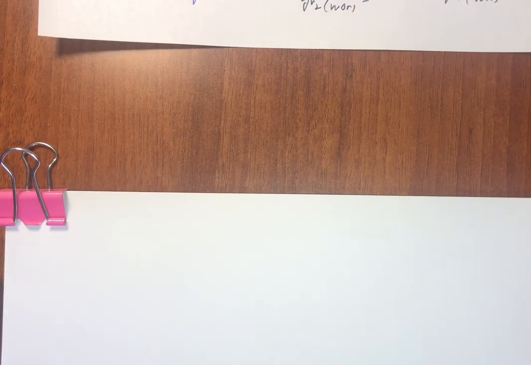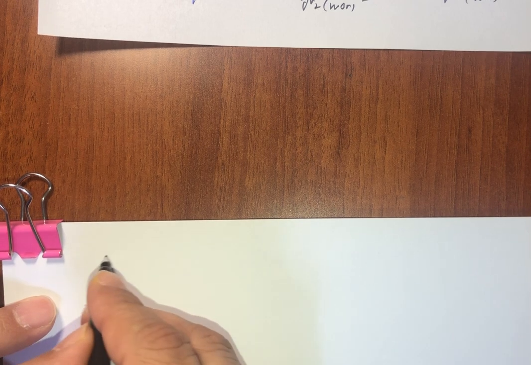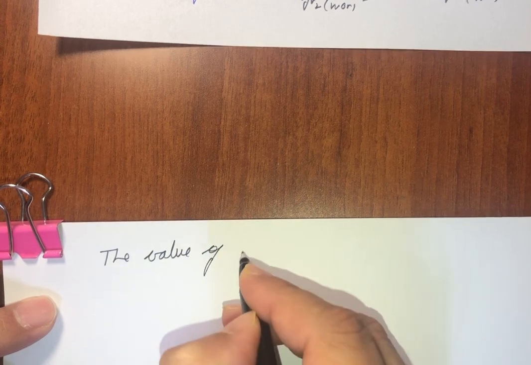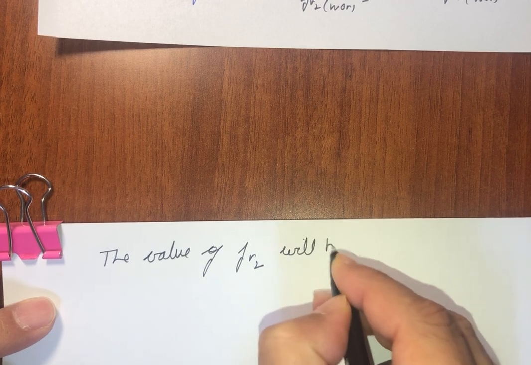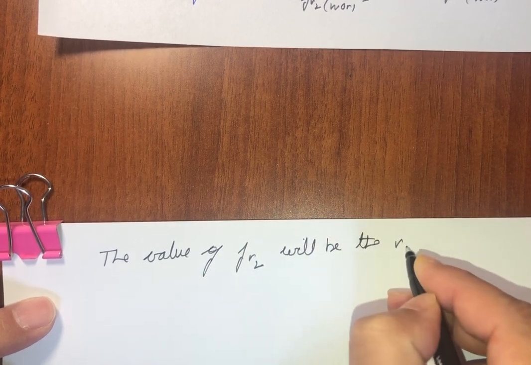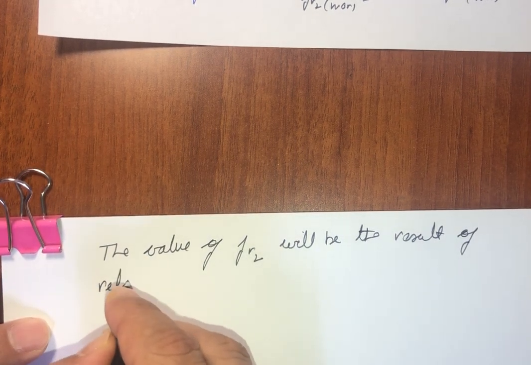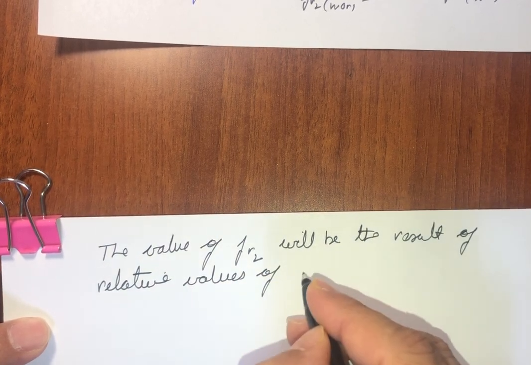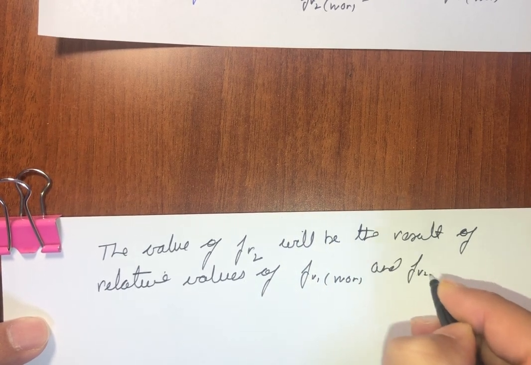But the only thing is that the value of FR2 will be the result of relative values of FR1 max and FR2 max.